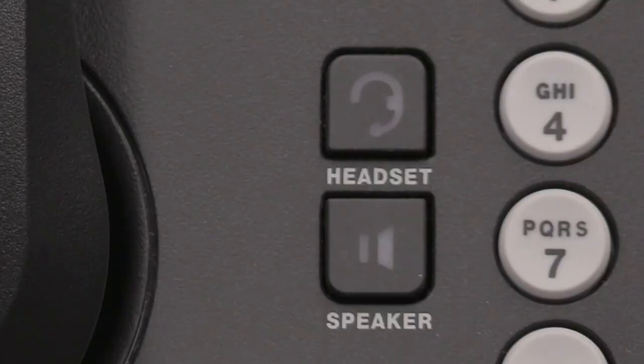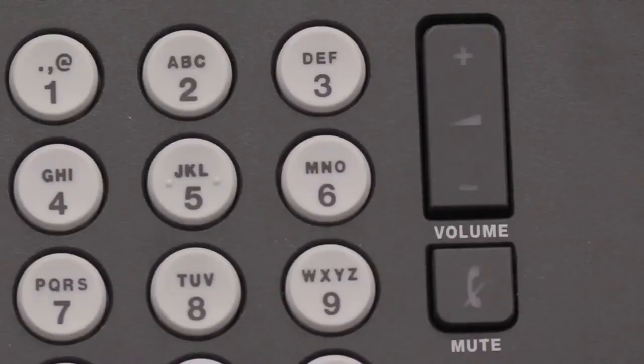The headset button is used to answer and end calls using the headset connected to the phone. The speaker button can be used to answer and end calls using the hands-free speaker and microphone. If pressed during a call using the handset, the speakerphone is activated and the handset can be hung up without disconnecting the call. The volume bar uses the plus or minus to adjust the volume.